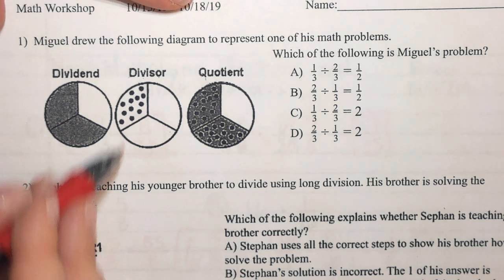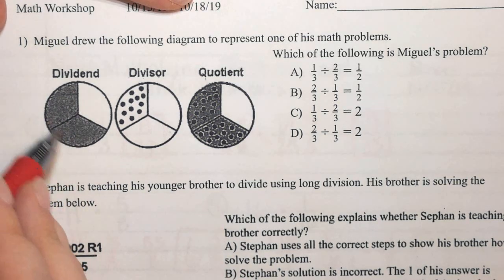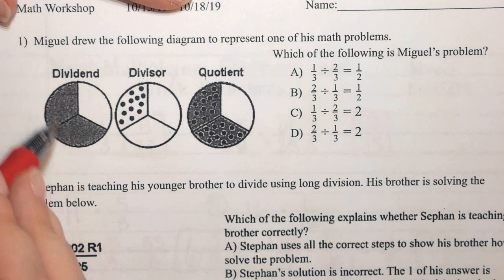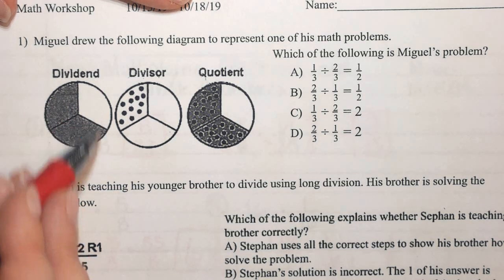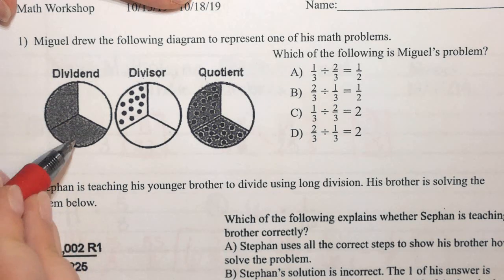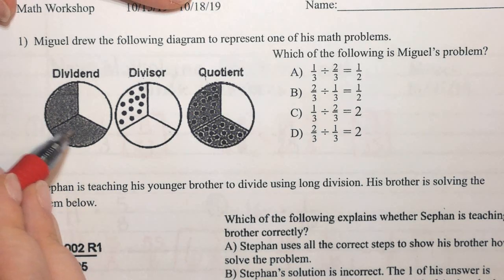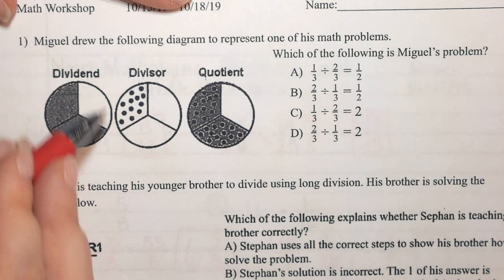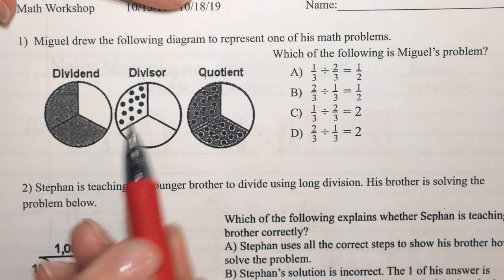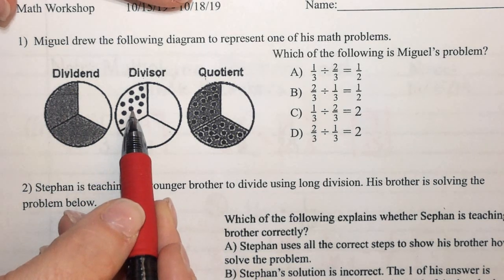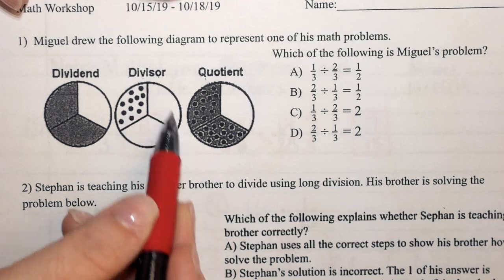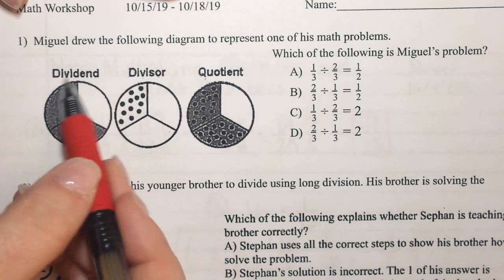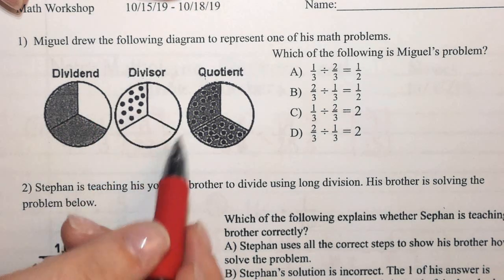How many pieces of the pie are in the first part? 2 pieces, right? So he has 2 out of the 3, which would be 2/3. Very good. So we have 2 pieces of pie. Are y'all okay with that? Out of how many? 3. So that would create a fraction. I'm dividing that by 1 piece of pie out of 3. So that would be my 2/3 divided by 1/3.